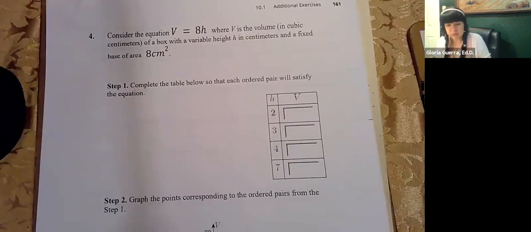Okay, and then there's one more here. Let's see. Consider this equation. V is equal to 8 times h. So V, standing for volume, is equal to 8 times the height, where V is the volume in cubic centimeters of a box with a variable height, h centimeters, and a fixed base of area 8 centimeters squared. So yeah, area is units squared.